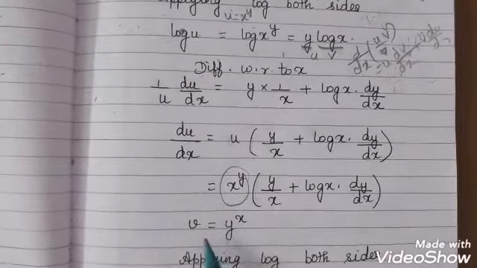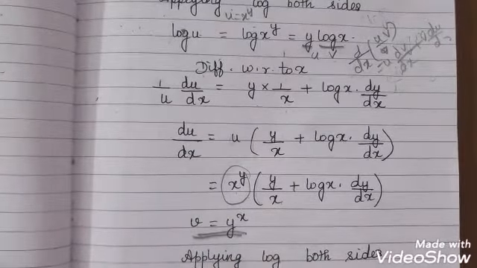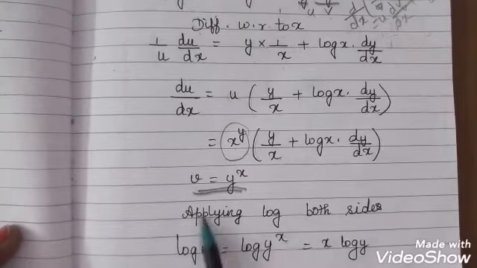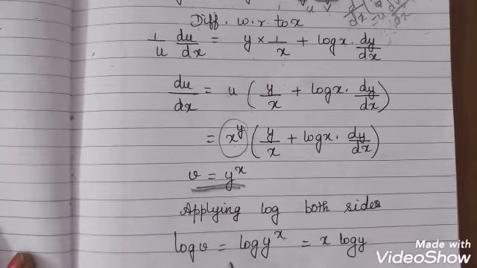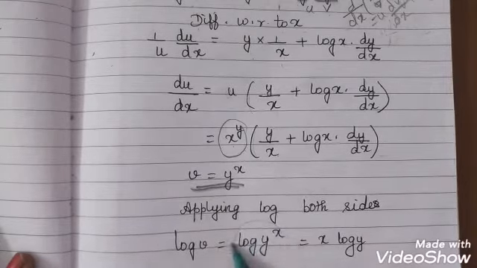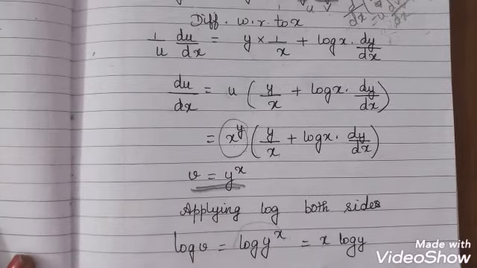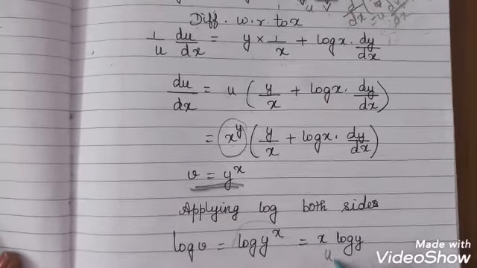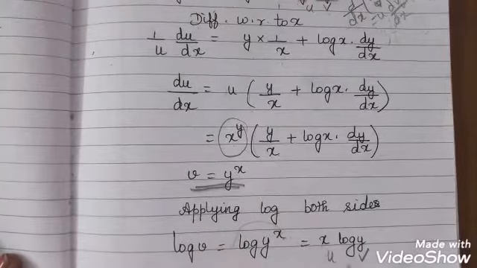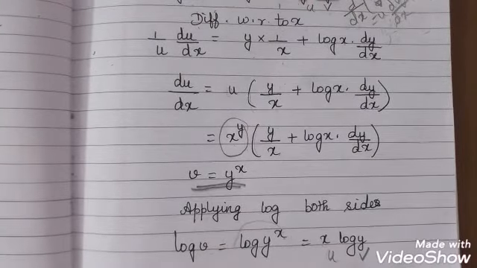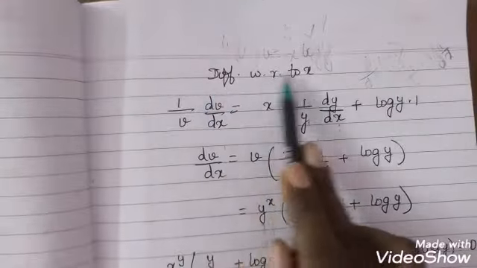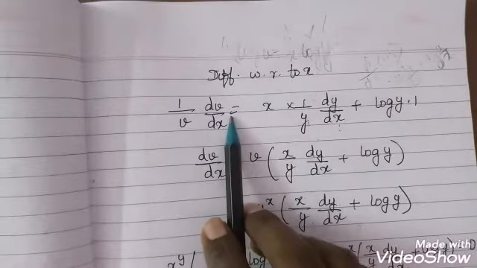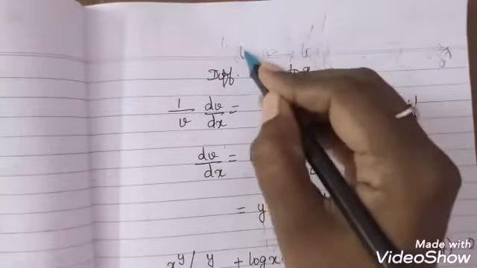Now the second part. What is your second part here? v equal to y power x. Now we'll apply log both sides. When I apply log both sides, what will I get here? Log v is equal to log of y power x, which is equal to, again, x log y. So when I differentiate it, again I will have to use the uv formula, because you have got it as x into log y, where y is a function of x. Now differentiating it with respect to x, we'll see what you have here.